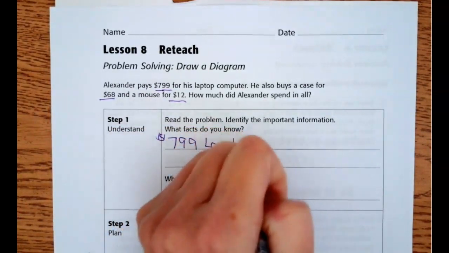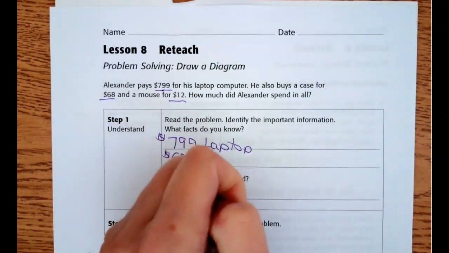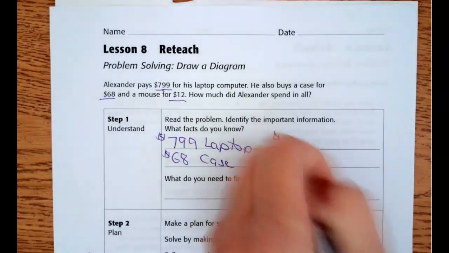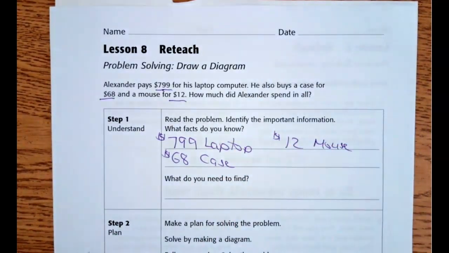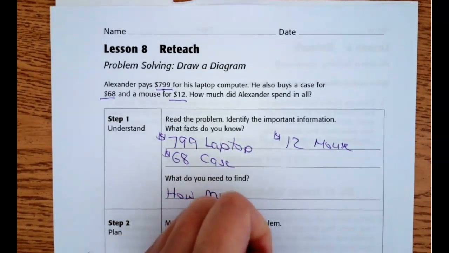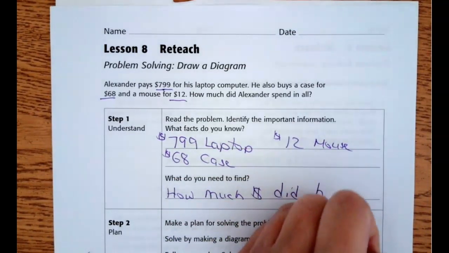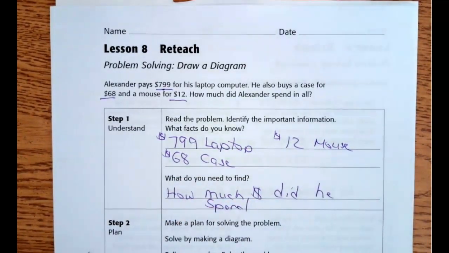I know that he also bought a case for $68. And I know that he also spent $12 for a mouse. Okay, not a little furry kind, the kind that you need for a computer. What do I need to know? Well, I need to find out how much money did he spend? How much did he spend all together?